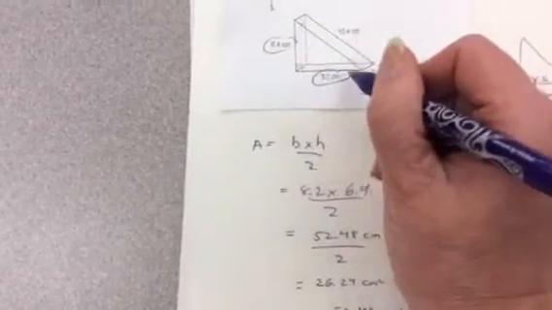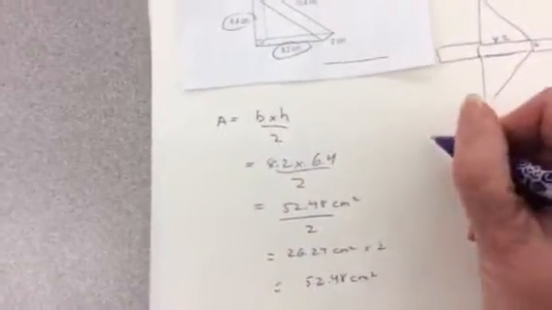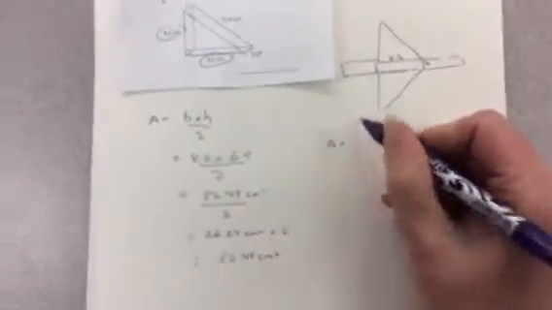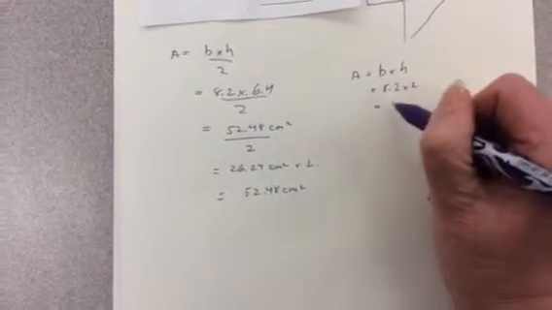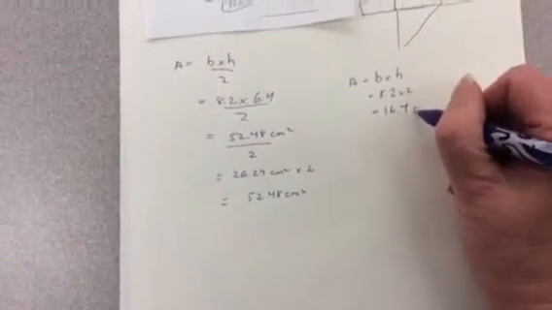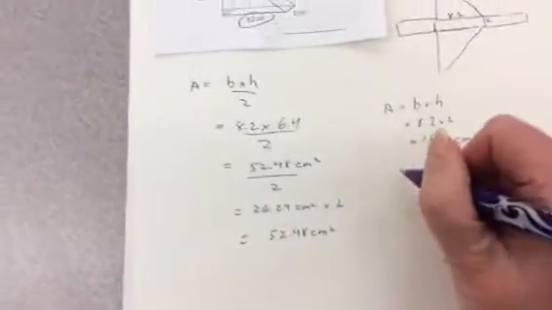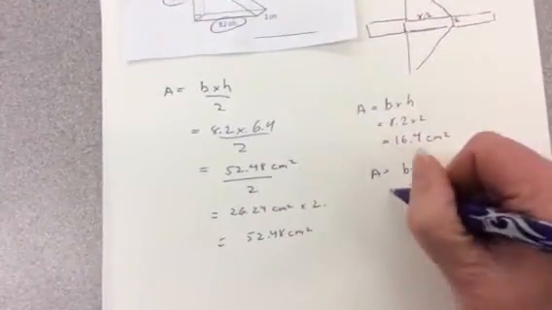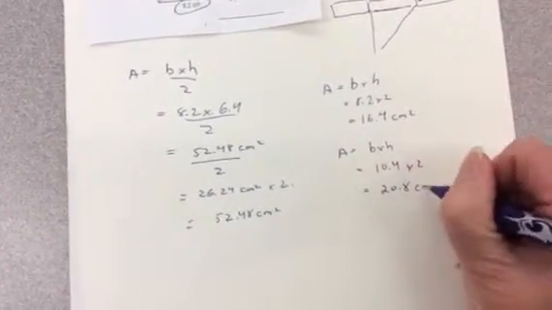So for the first rectangle right here, it's again base times height, and you can see that the base is 8.2 and the height is 2. So area equals base times height, which equals 8.2 times 2, which equals 16.4 centimeters squared. And then for the next rectangle, we've got 10.4 by 2 again. Area equals base times height equals 10.4 times 2, which gives you 20.8 centimeters squared.